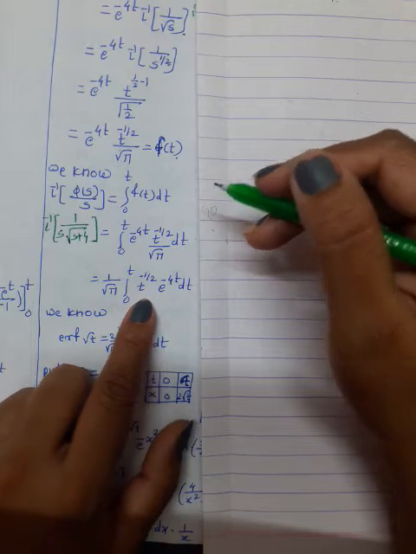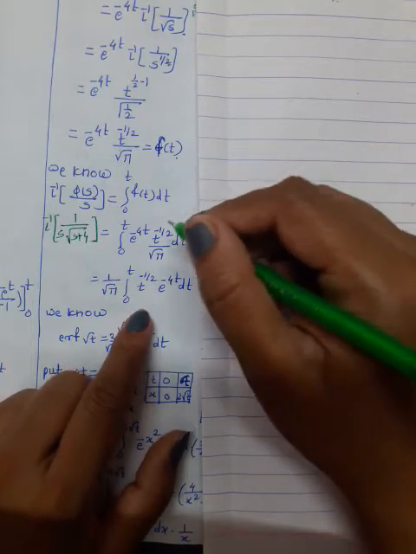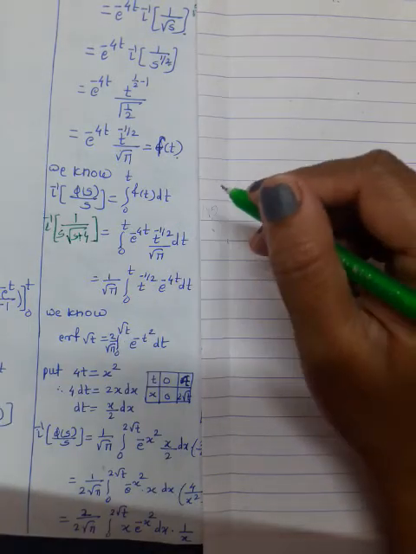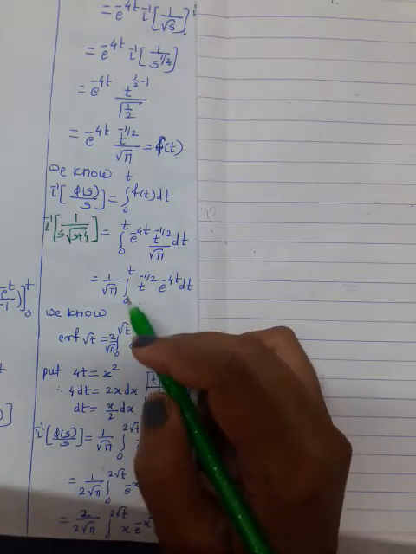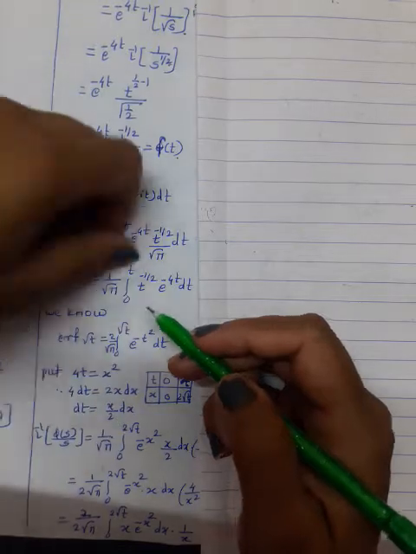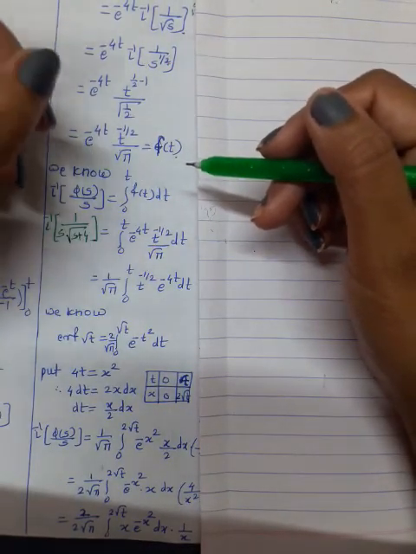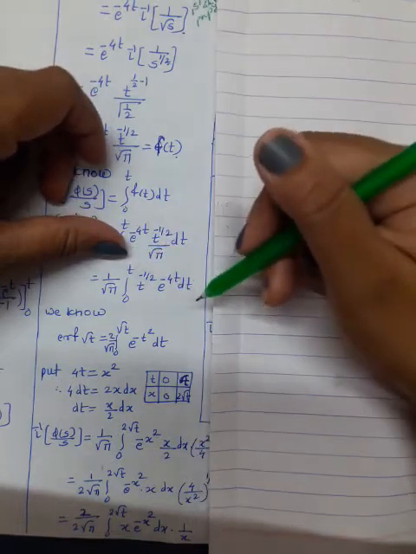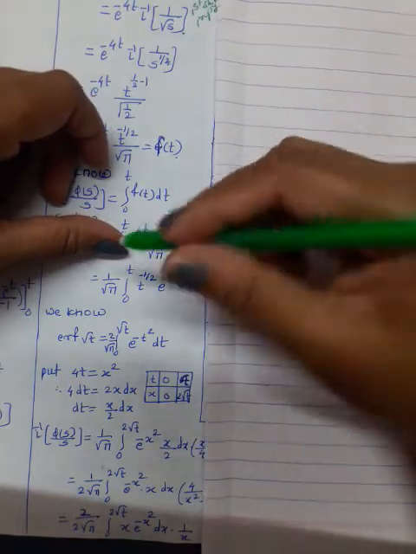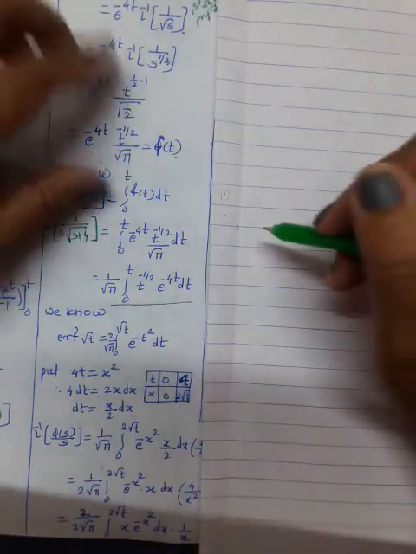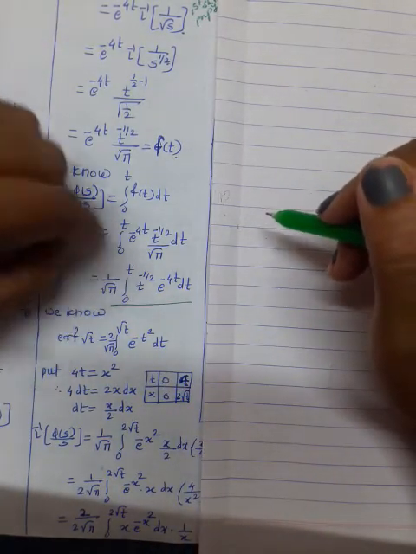Okay. Here we cannot use the u into v rule because the t power is negative. If the variable has a negative power, we cannot use this u into v rule because it doesn't end anywhere. That's why we have to apply some other method here to find this integration. This is a very important integration. This is the only example where this integration comes.